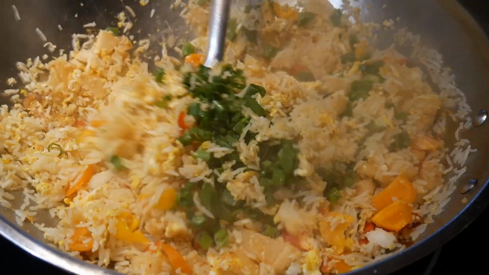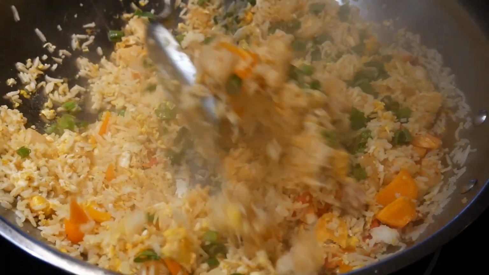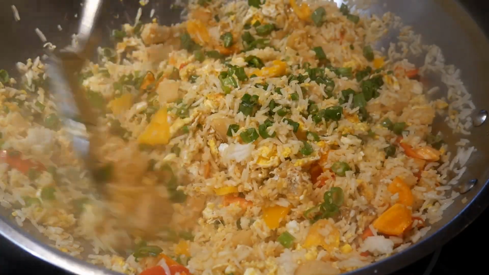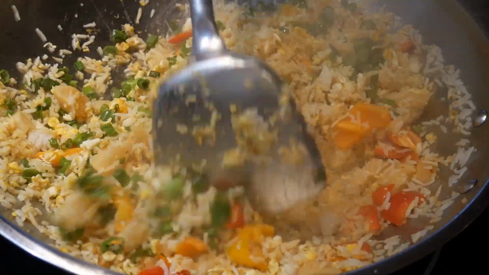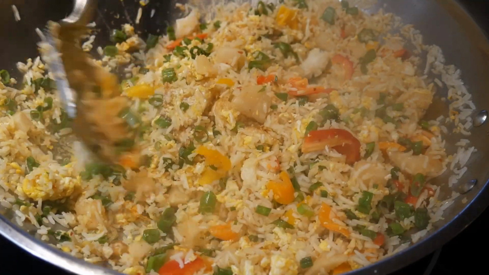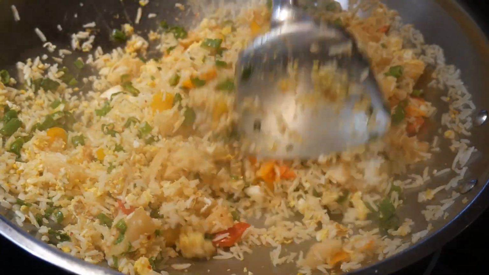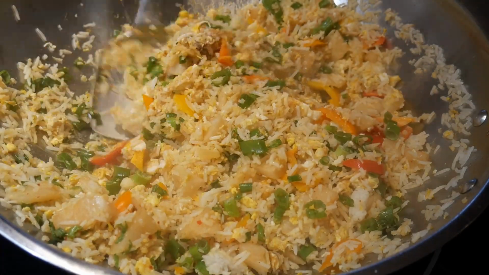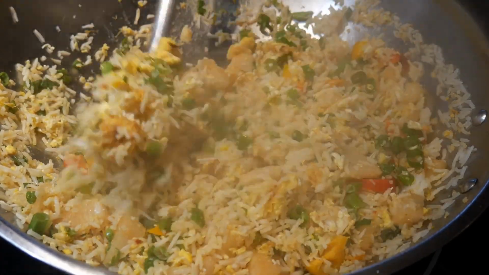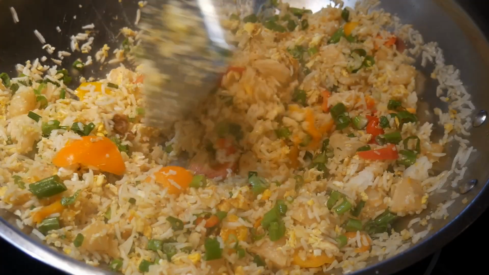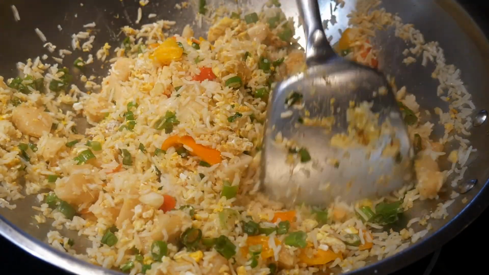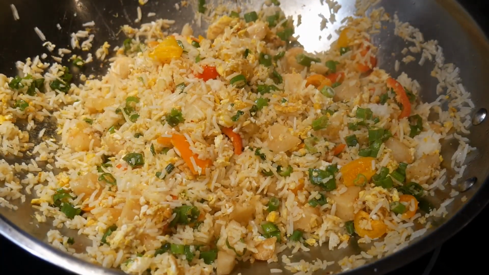And finally, I'm going to add the chopped scallion to the dish. The chopped scallions serve two purposes. One is that it will add a nice onion flavor to the dish. But furthermore, it also creates a color contrast with other ingredients in the dish. It makes the dish more appealing. Okay, the dish is done. And the total cook time is a little bit over 7 minutes.